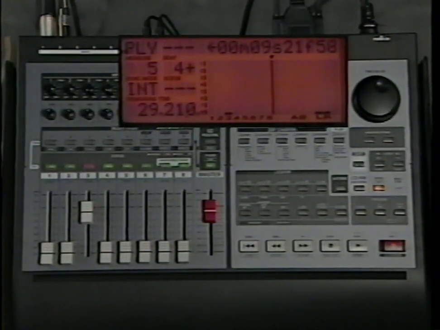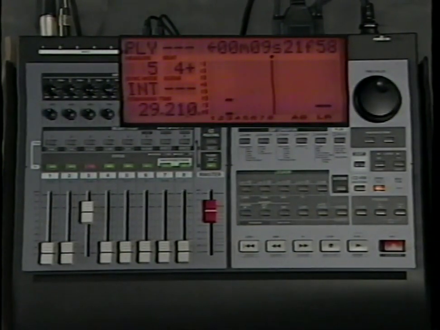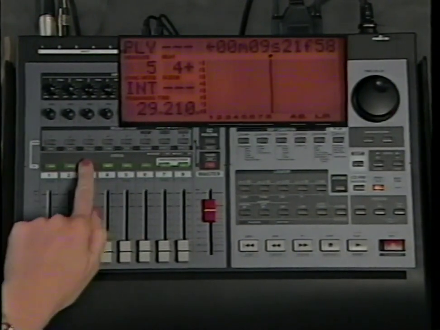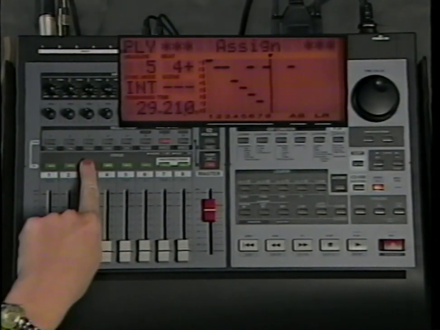To reroute effect 1 back to the stereo mix, make sure the Fader Edit button is red. Hold Status 3, press Select 7 to make it stop blinking.